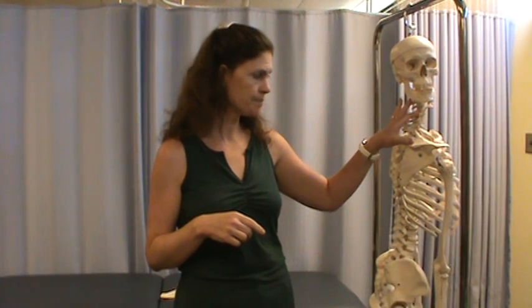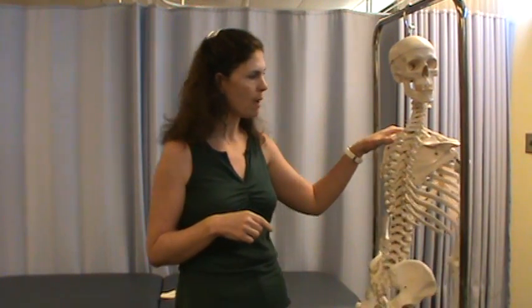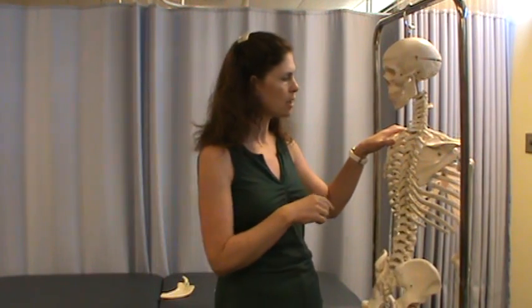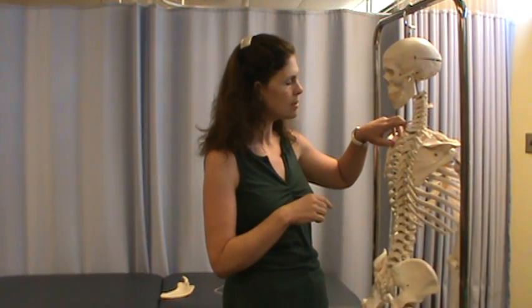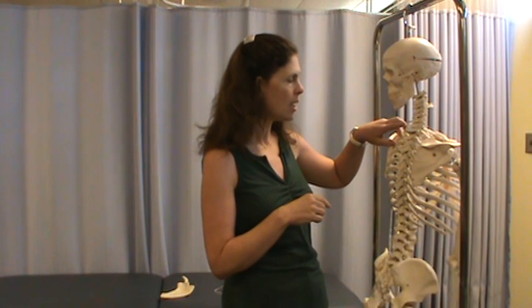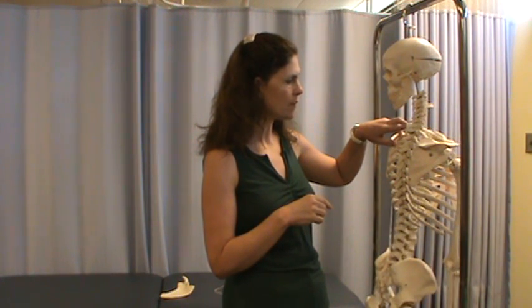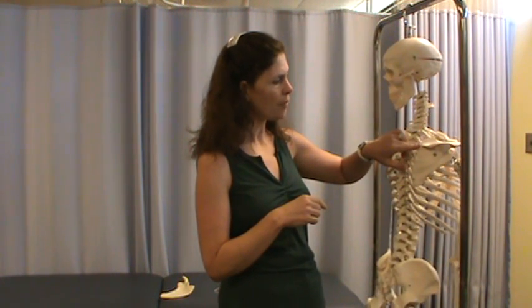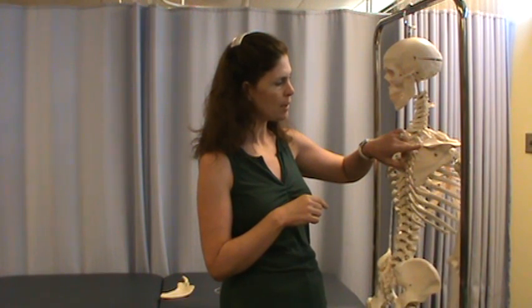Levator scapula is innervated by nerves off the cervical plexus and the dorsal scapular nerve. Rhomboids are actually rhomboid minor and rhomboid major. Rhomboid minor is a little bit higher, from C7, T1, and comes to about the root of the spine of the scapula.